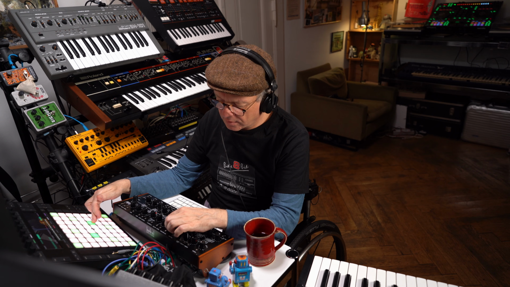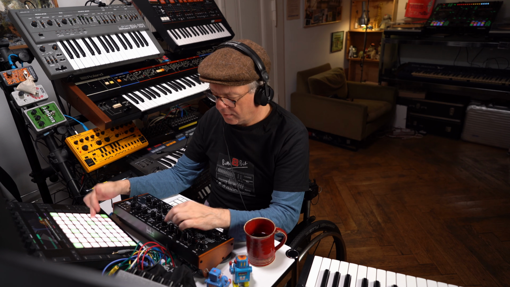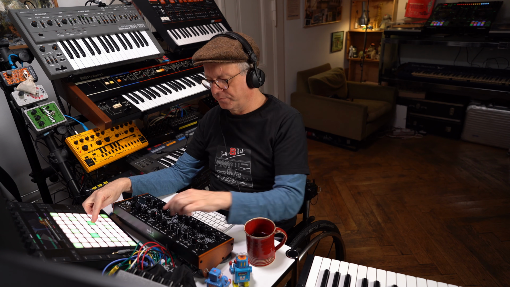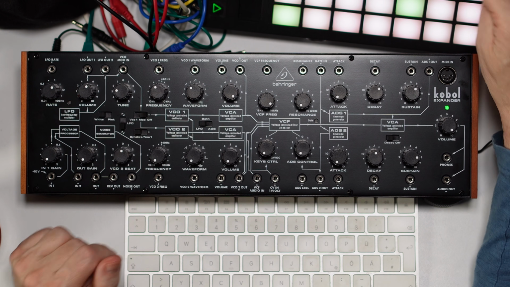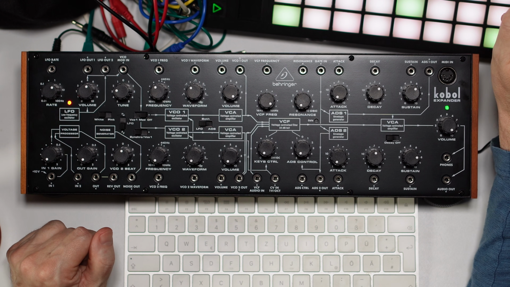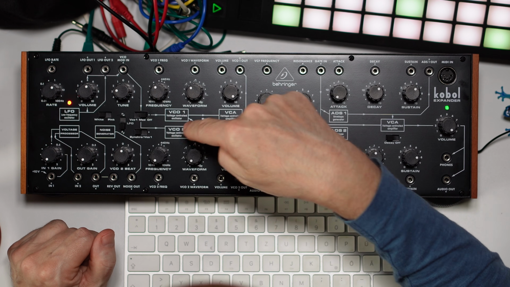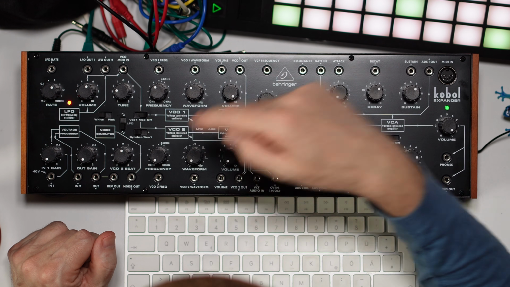Okay. And this is the volume of the first oscillator. Okay, so then we see that we have a second oscillator here that we can add.